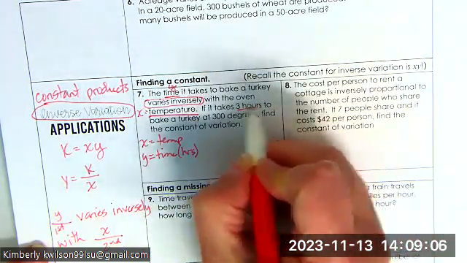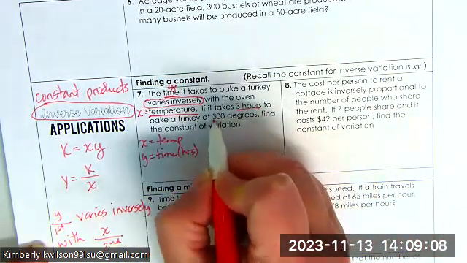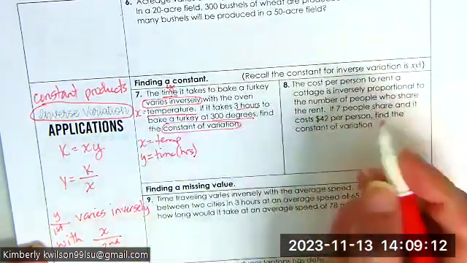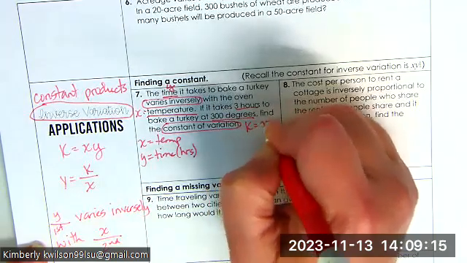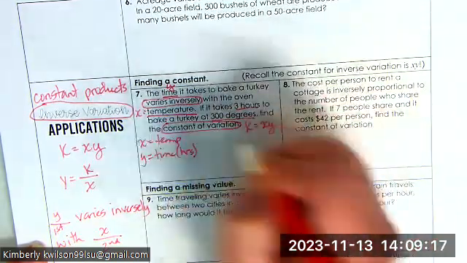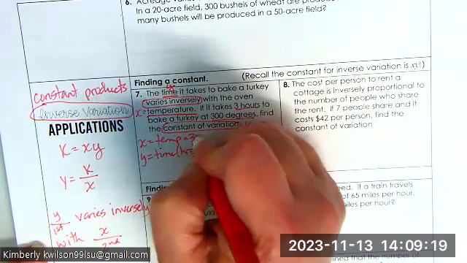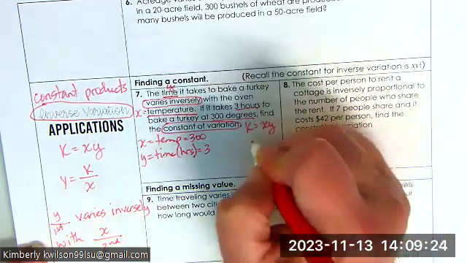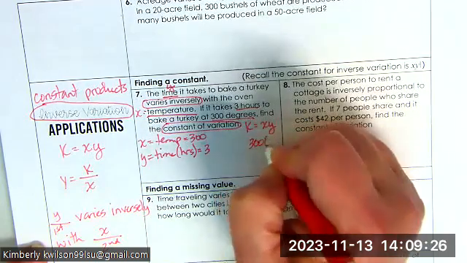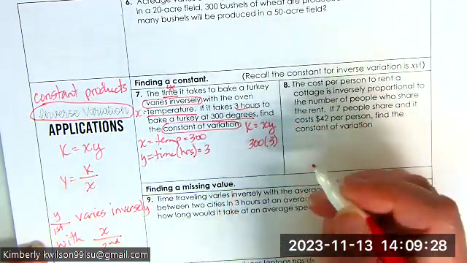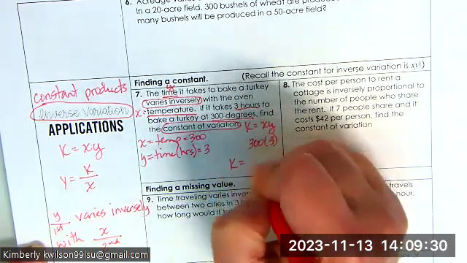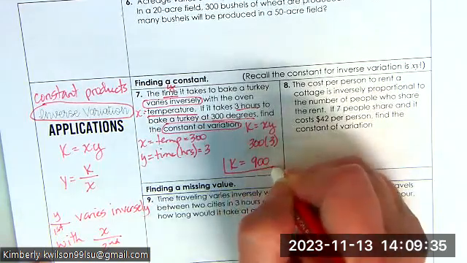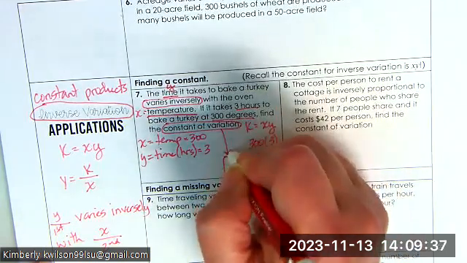It takes 3 hours to bake a turkey at 300 degrees. Find the constant of variation. So remember that the constant here is x times y. Our temperature is 300. Our time is 3 hours. So I'm doing 300 times 3. So my k equals 900 for the constant of variation.